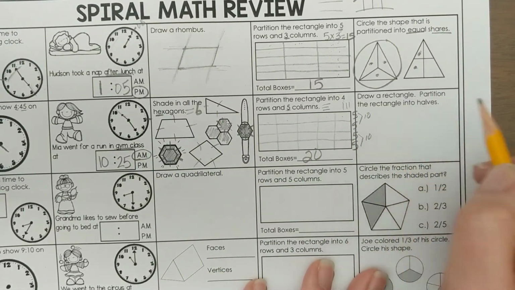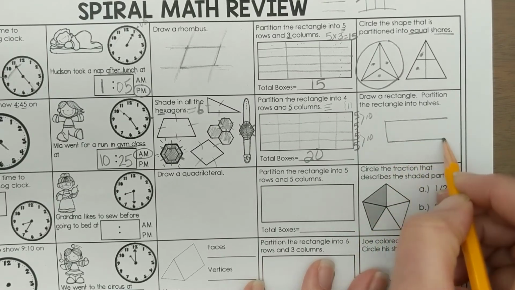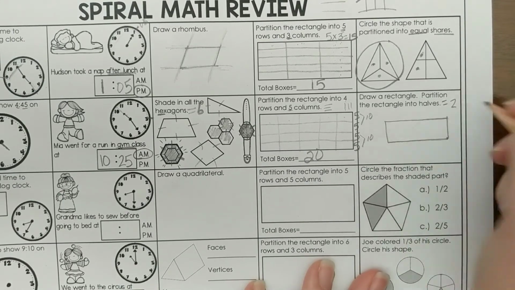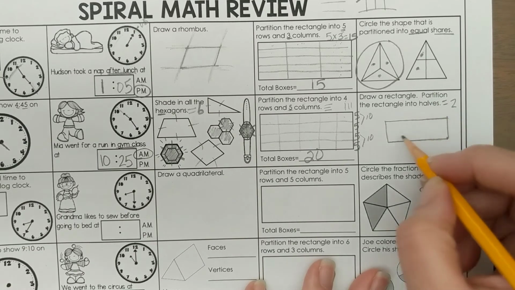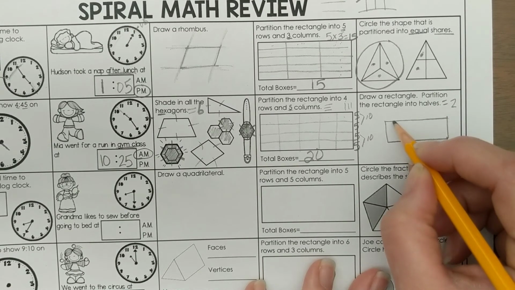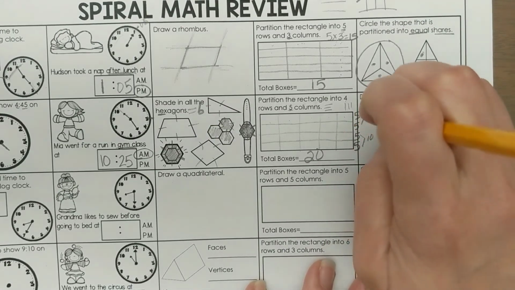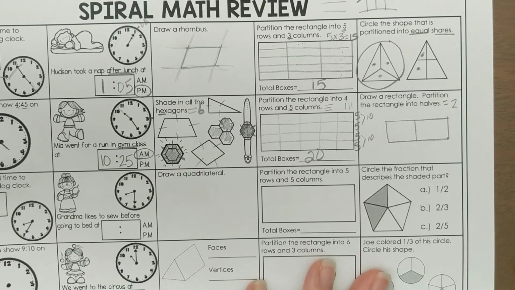Okay, draw a rectangle, and then we need to partition it into halves. A half means 2. Okay, so just 2 equal pieces. So when I'm drawing my line, I don't want to do it way over here. Those wouldn't be equal. Okay, we need to go right in the middle as best as we can, so that way they're about the same size.